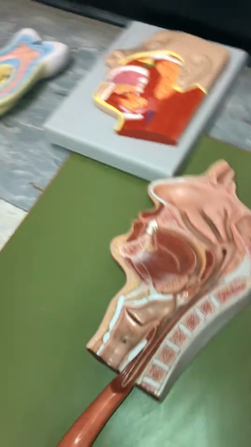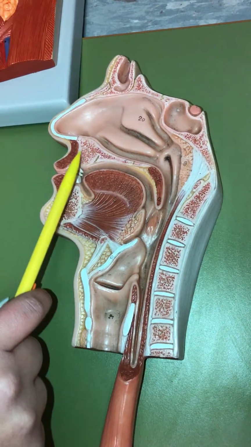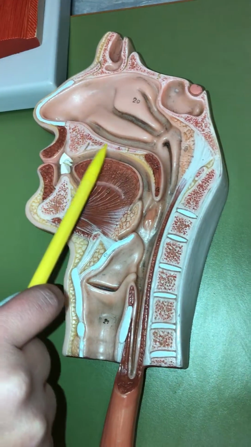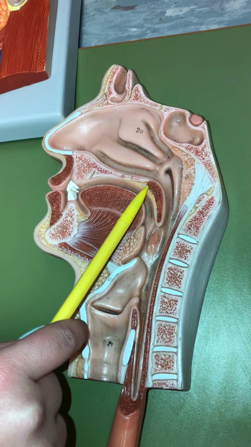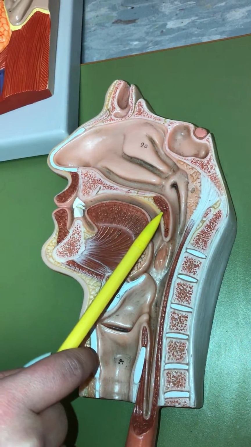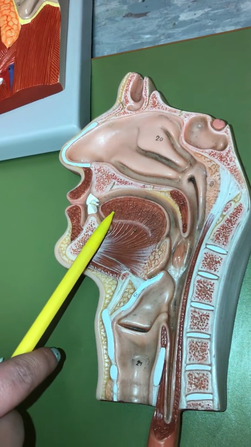Okay, so first thing we're going to talk about is the oral cavity. The top of the roof of the mouth is known as the hard palate, which is this area here. And then towards the back of the mouth is the soft palate. It also contains the uvula, which closes off the nasopharynx here. The next is the tongue.